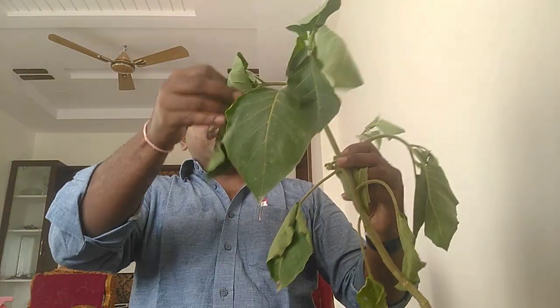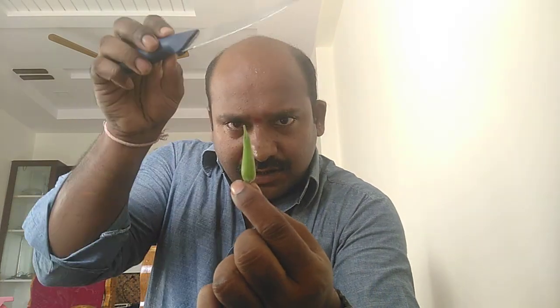What is the meaning of actinomorphic? Flowers are of two types, actinomorphic and zygomorphic. Actinomorphic is nothing but if you cut the flower during bud condition, you will get two equal halves. This is the flower, and if you cut the flower in any plane, 1, 2, like that, any plane, you will get two equal halves.